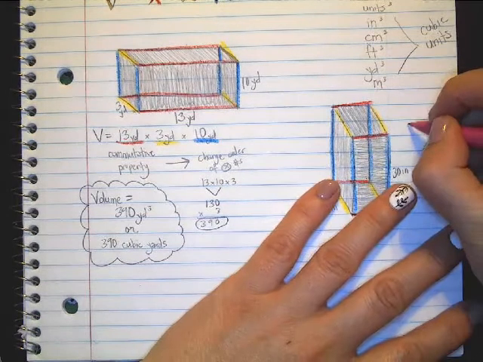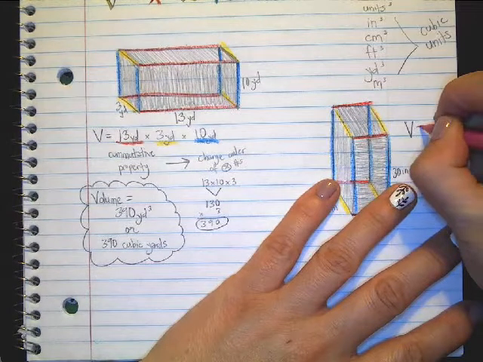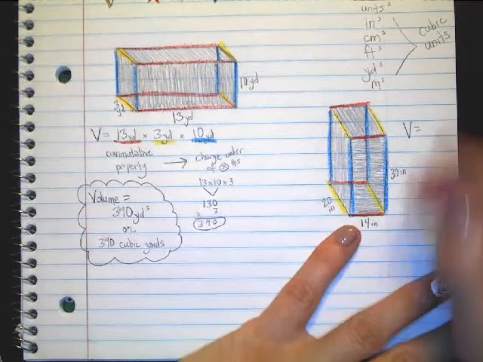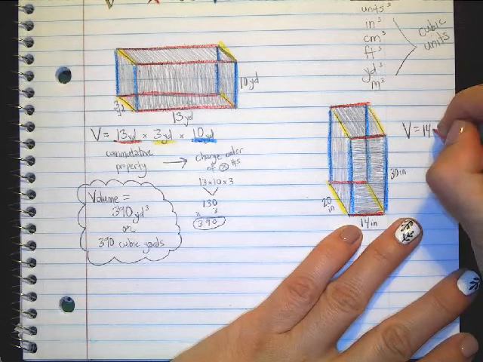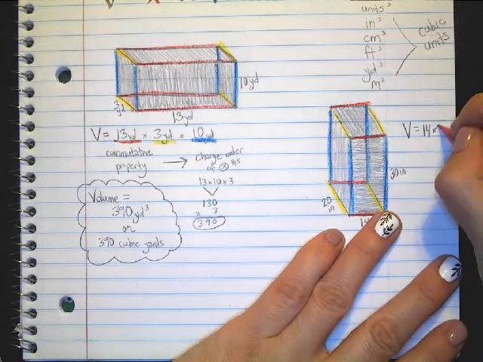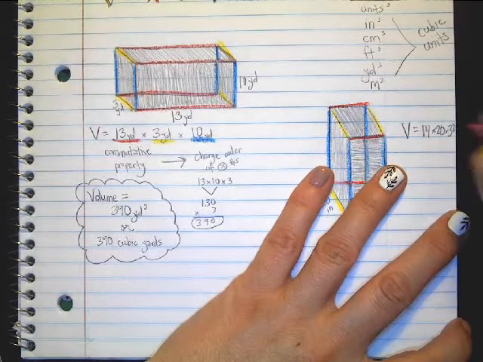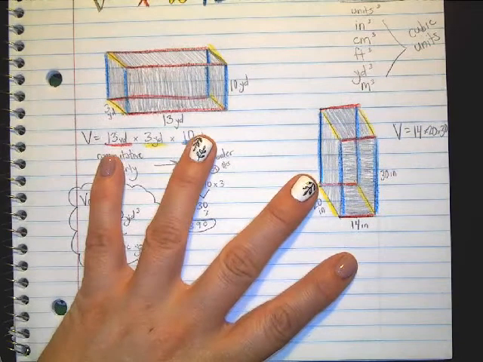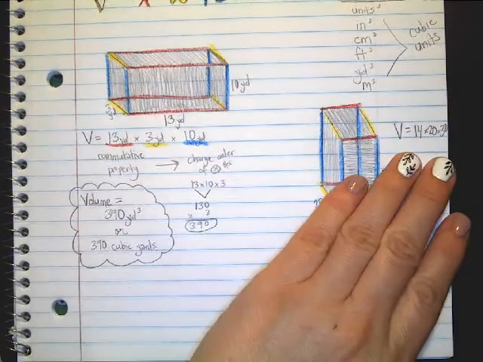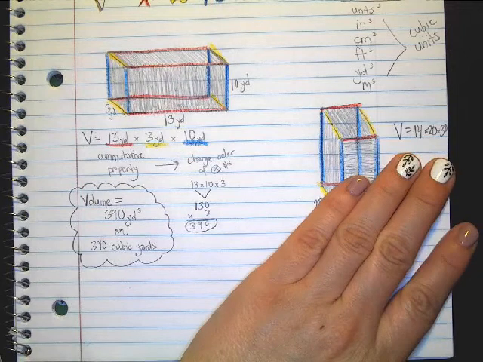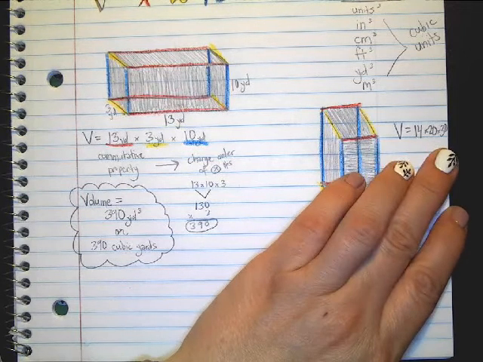Okay? If we are doing the volume formula, volume is nice. It doesn't bite. Just do length times width times height. Right? So this one, the volume would equal, the length is 14. The width was 20, and the height was 30. 14 times 20 times 30.